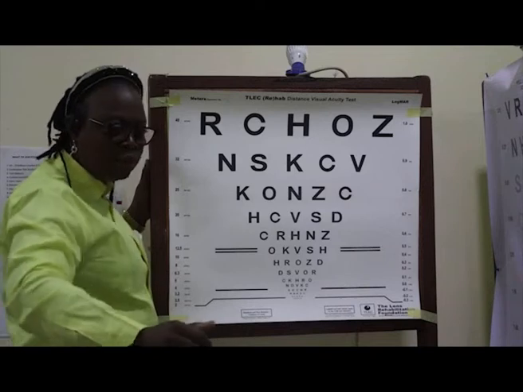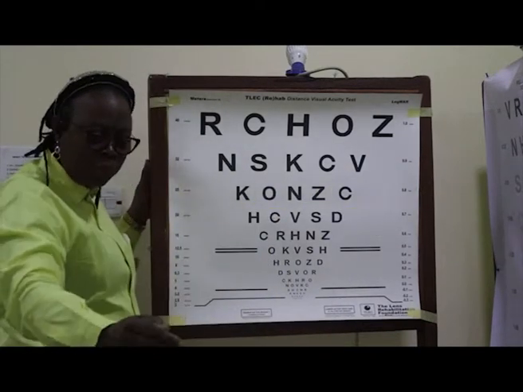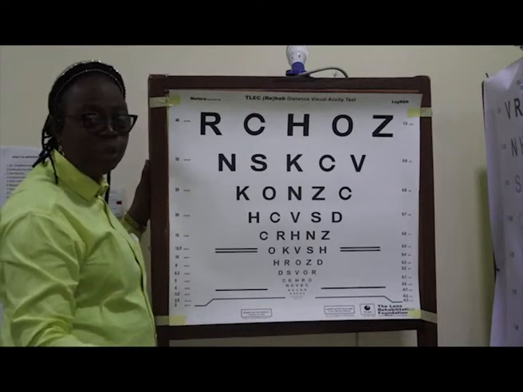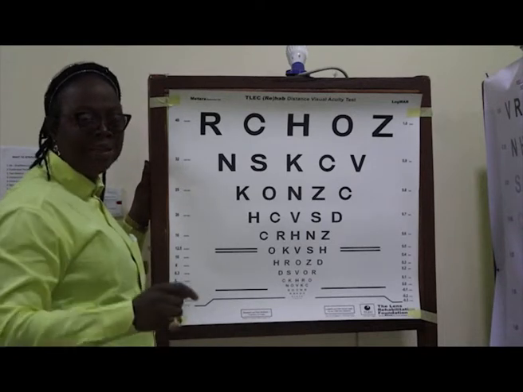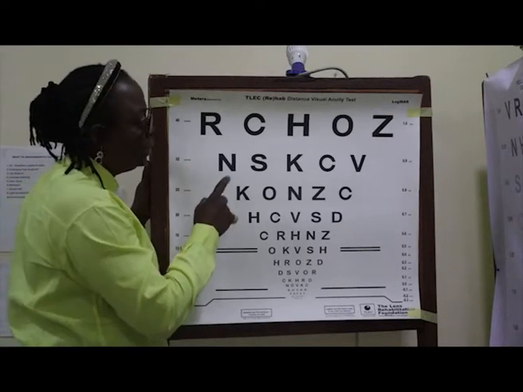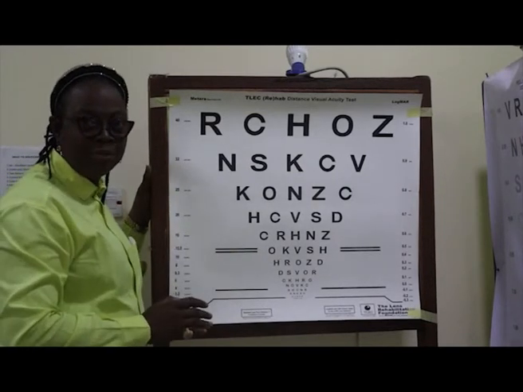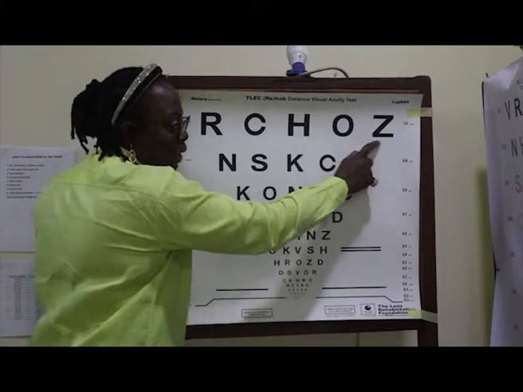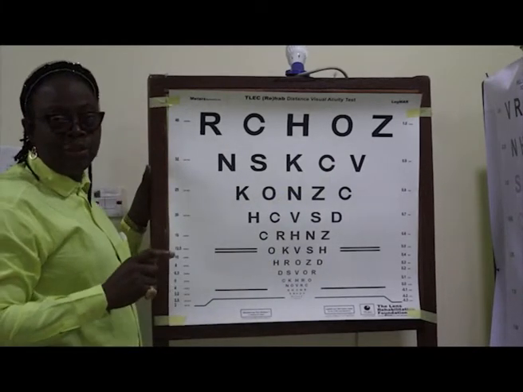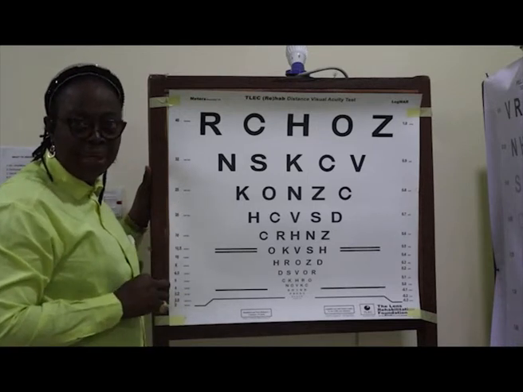Now, assuming the patient could not read even at 2 meters the biggest line here, then you move the patient again, halving the distance, to 1 meter, and then you add another 0.3, making 0.6. So the visual acuity is 1.6 LOGMAR. Then you halve the distance again to 0.5 meters, and if the patient could not read anything here, that will make the visual acuity 1.9 LOGMAR.